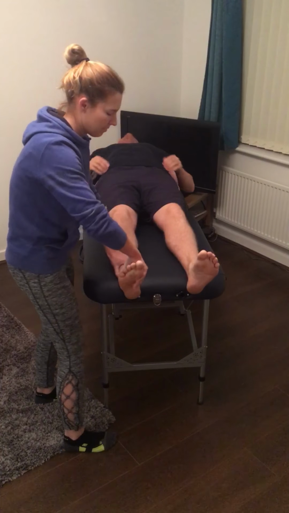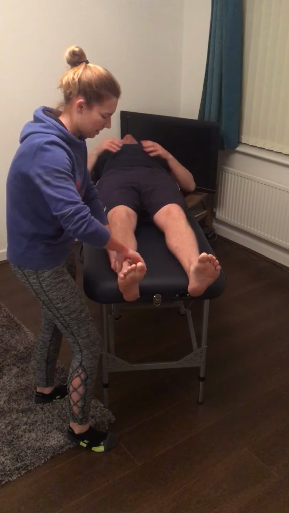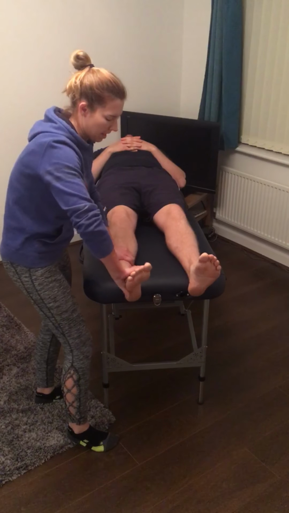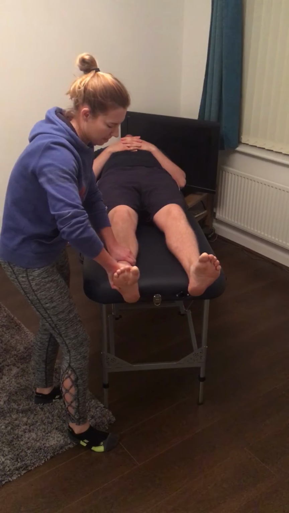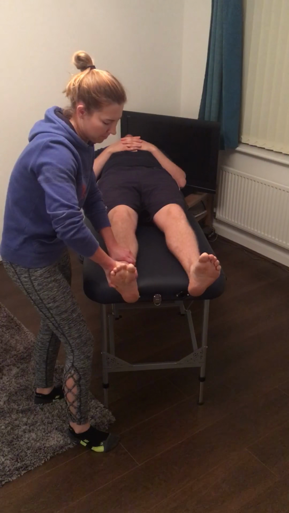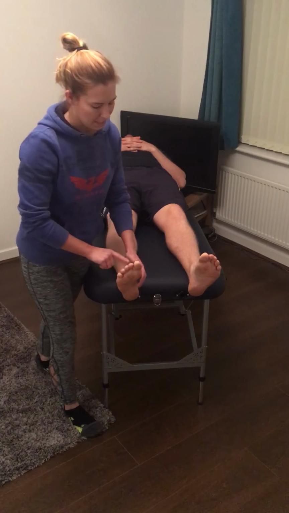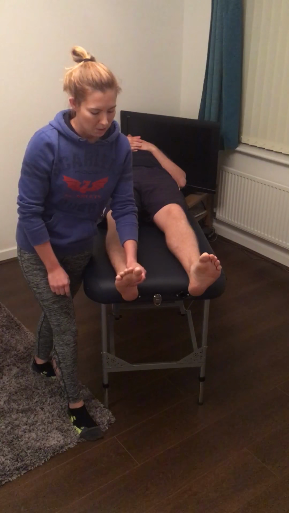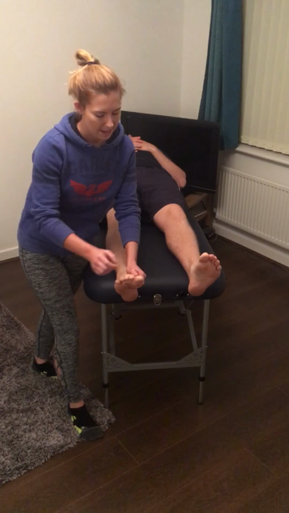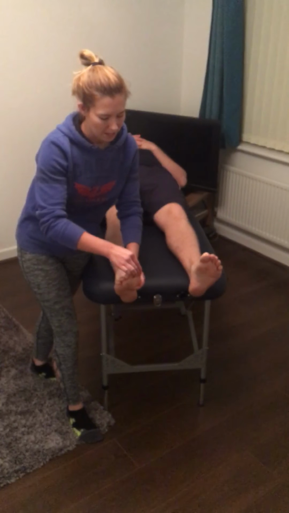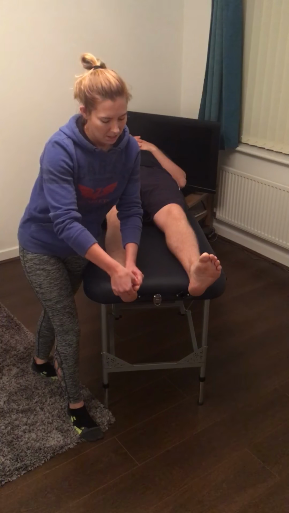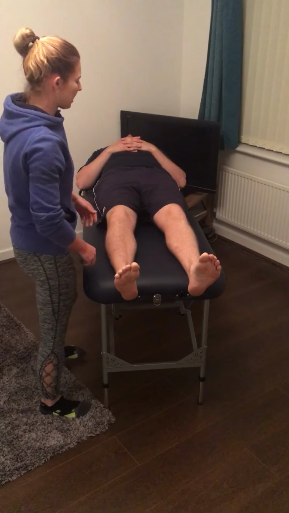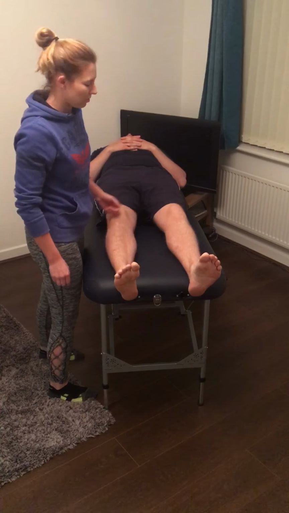And then to assess inversion, so fixing at the tibia, so bringing the foot into inversion, and then again fixing at the tibia, assessing eversion. Okay, and then if I want to assess flexion and extension of the toes, I'll just assess on the big toe, so you want to fixate at the first metatarsal, and then bring the toe up into flexion and down into extension.